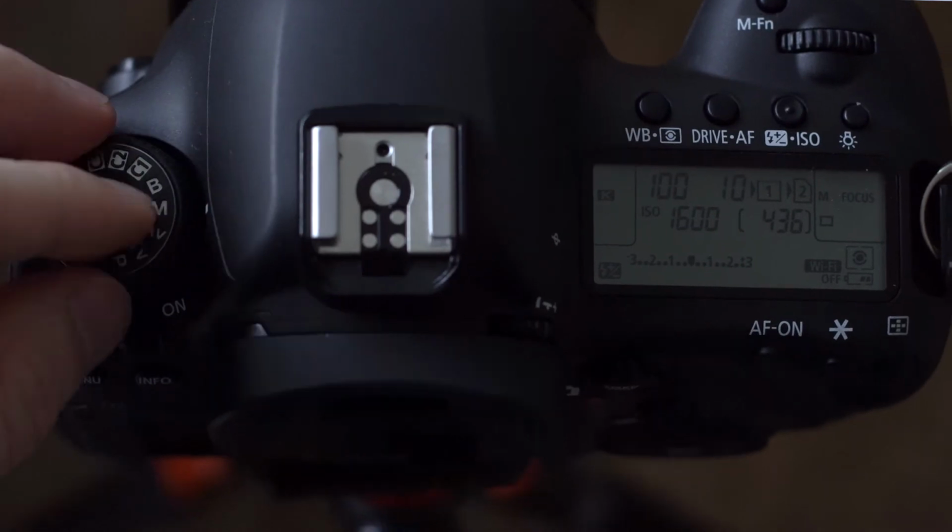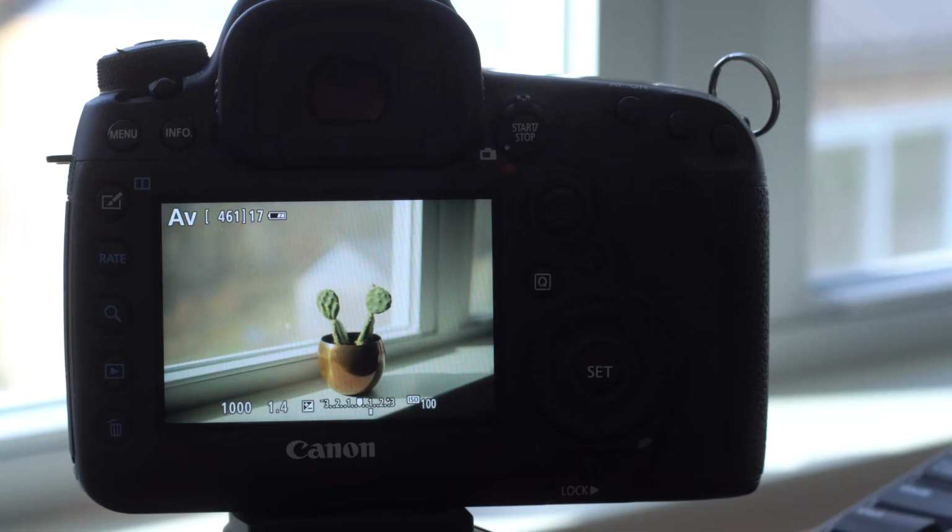Now if we switch to aperture priority mode, may it be AV on your camera settings, your camera is going to let you control the aperture and ISO while it automatically adjusts the shutter speed for you. However, just because your camera is adjusting settings for you doesn't mean you don't have to worry about the shutter speed. So let me demonstrate how this may work.